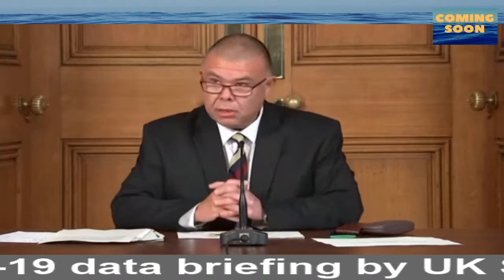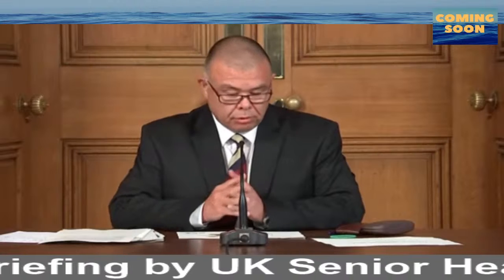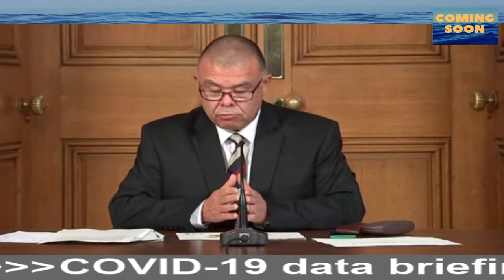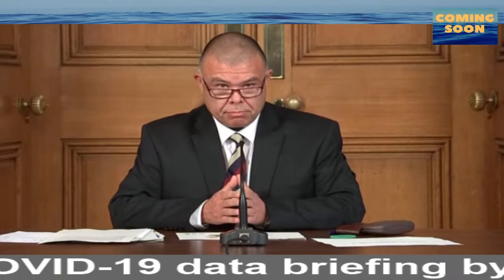So on this next slide, I am showing you rates per 100,000 by local authority for England. And the graph on the left of the screen, the purple graph, are rates of cases, and the graph on the right-hand side are rate changes.